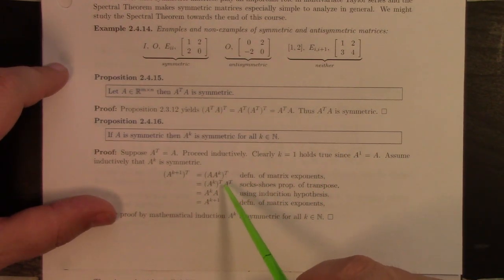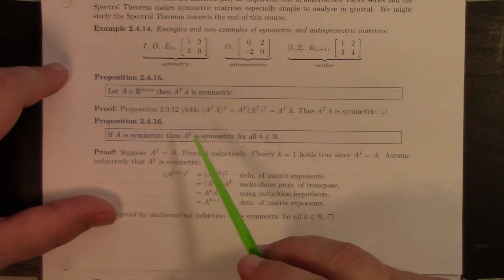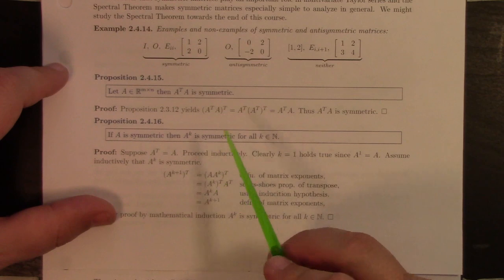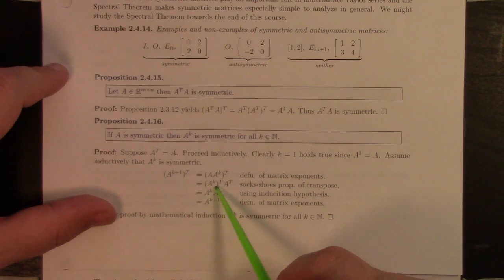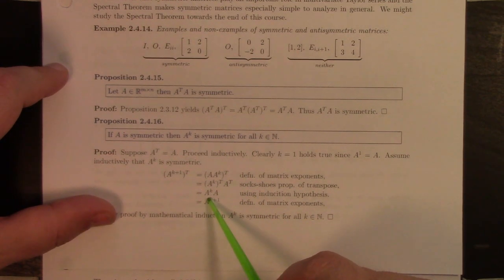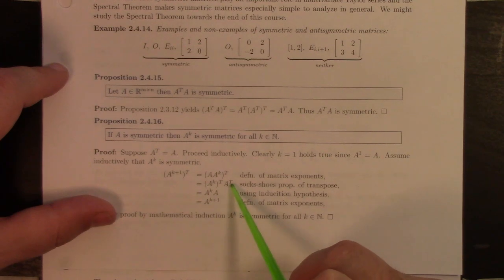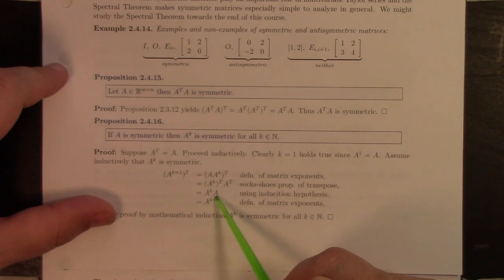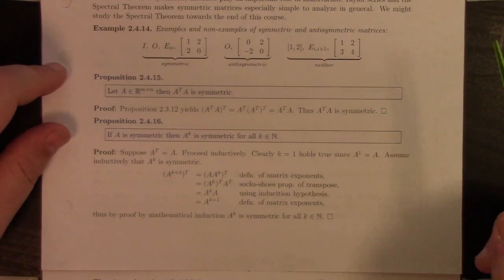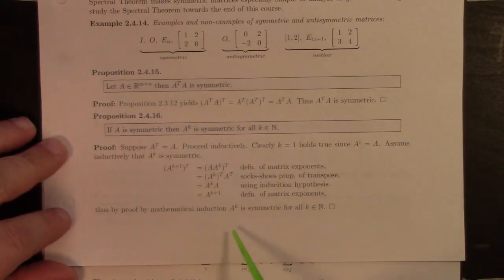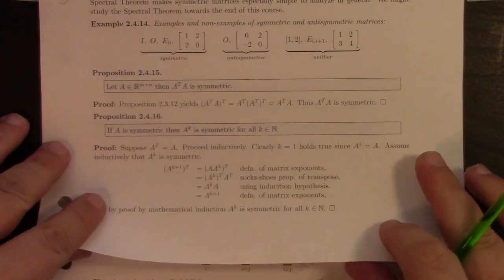By the induction hypothesis, we know that A to the k transpose is A to the k, because if A is symmetric, A to the k is symmetric is the induction hypothesis. And now A is symmetric, so A transpose equals A. But then again, by definition of matrix exponents, we get A to the k plus 1. Thus, by proof by mathematical induction, A to the k is symmetric for all k and n.